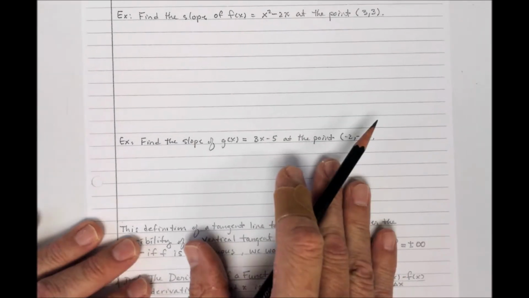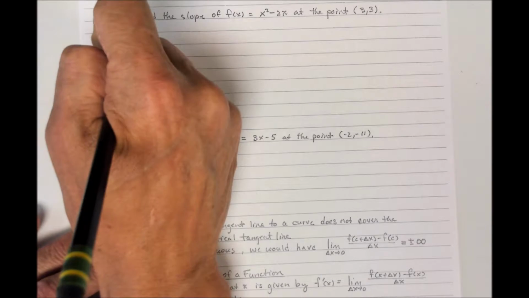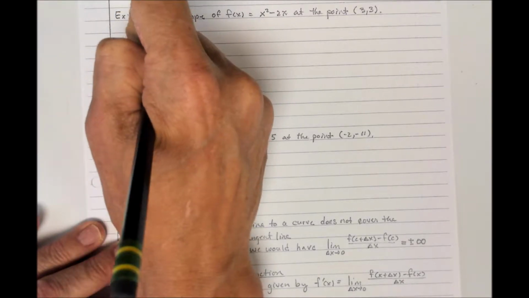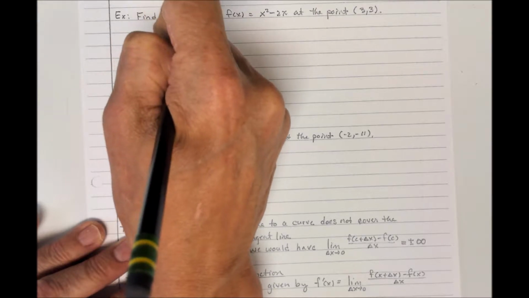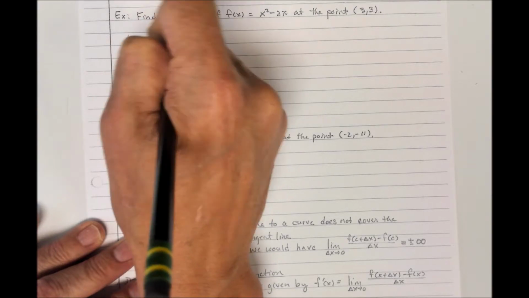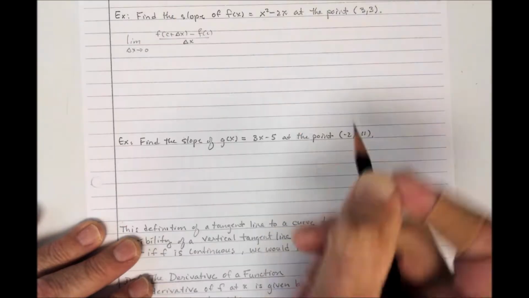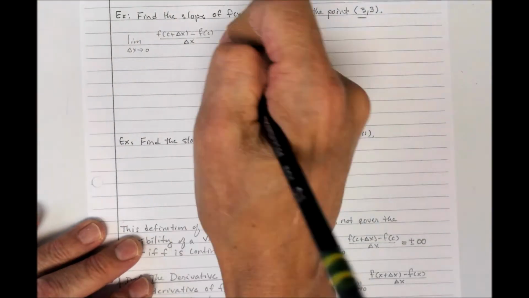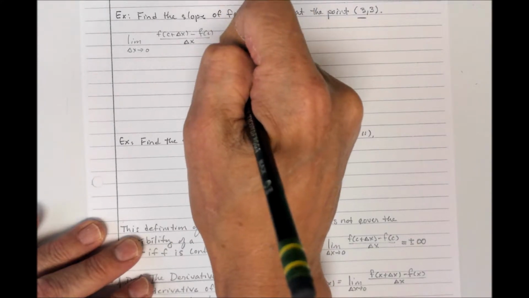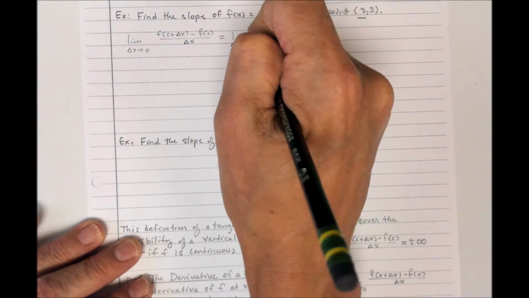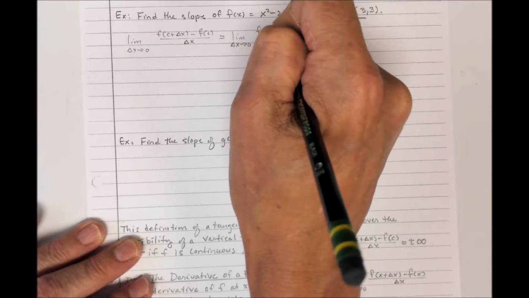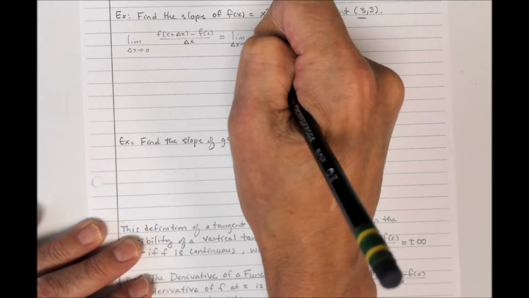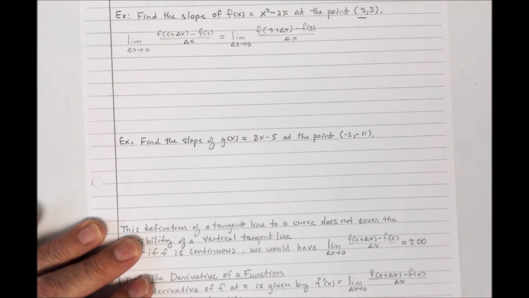So to do that, I'm going to go right to the definition. I'm going to take the limit as delta x goes to 0 of f of c plus delta x minus f of c all over delta x. And in this problem, c is our x value, which is 3. So this is the limit as delta x goes to 0 of f of 3 plus delta x minus f of 3 all over delta x. Hopefully you can see that okay.